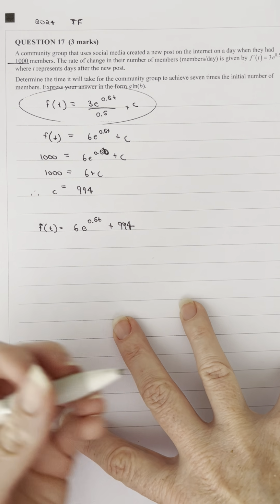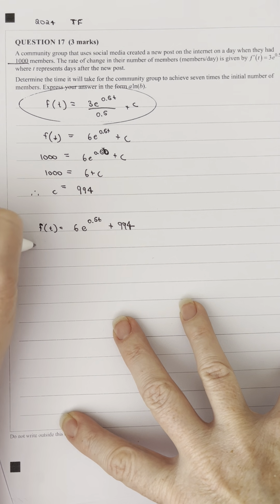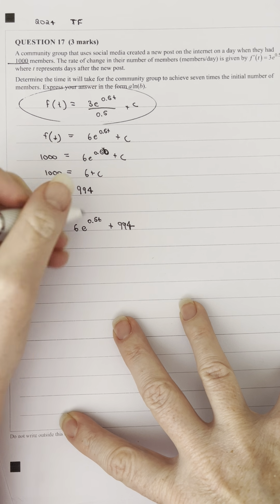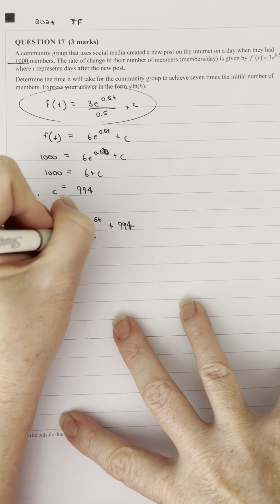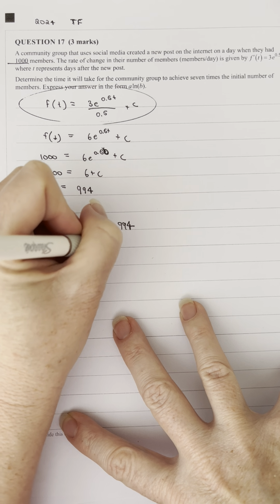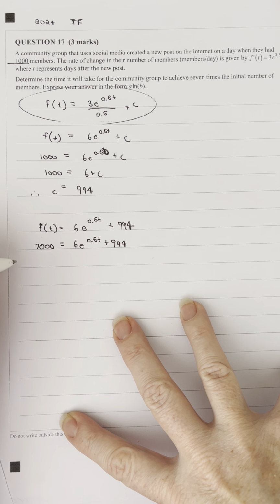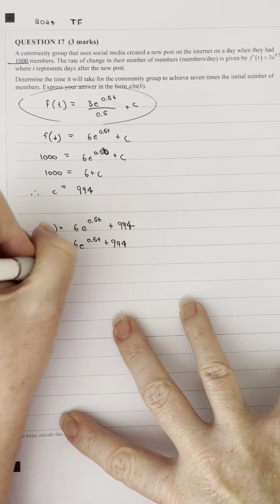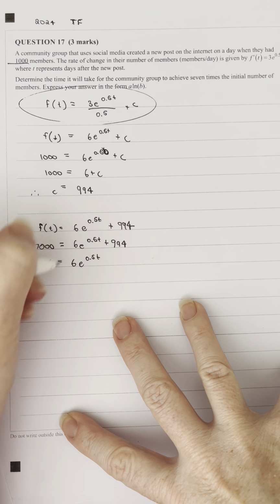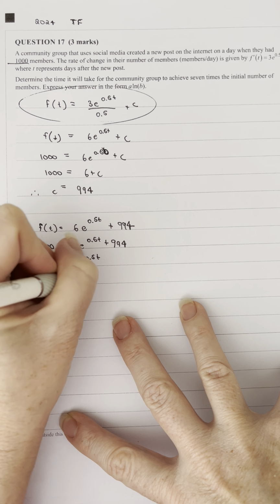And then I'm trying to find what time it's going to have 7,000. So I've got 7,000 is equal to 6e^(0.5t) plus 994. I'll take that 994 over, and that gives me 6,006 is equal to 6e^(0.5t). I'll divide by 6, that gives me 1,001 is e^(0.5t).